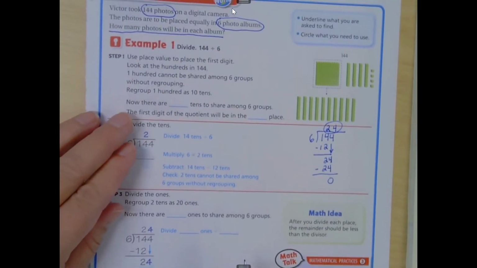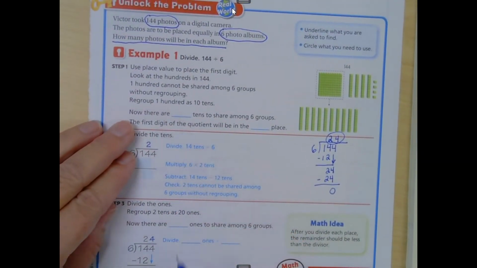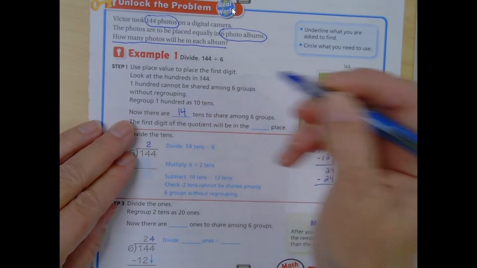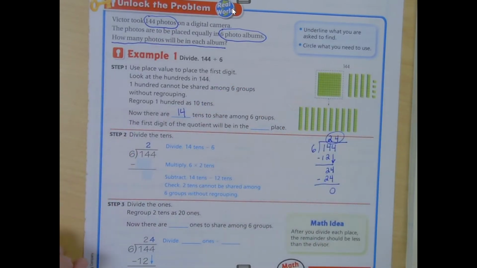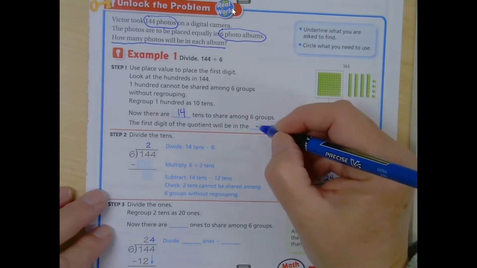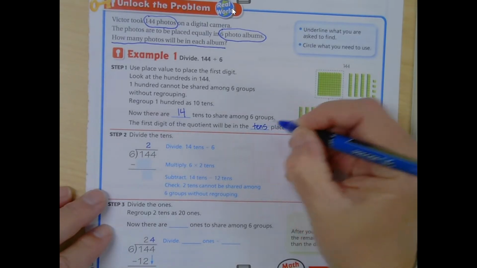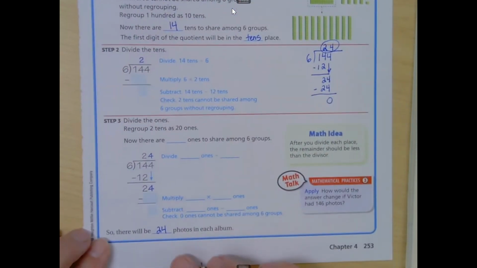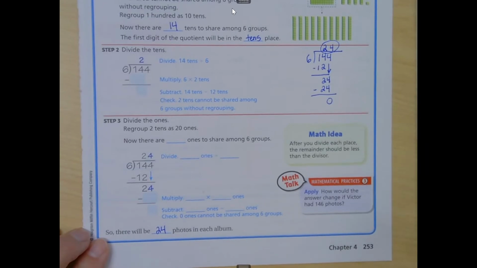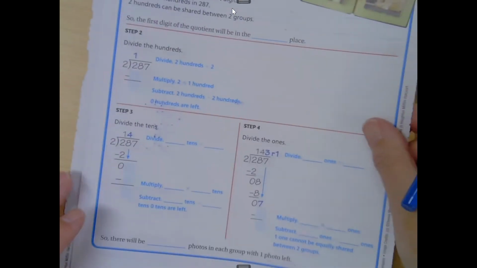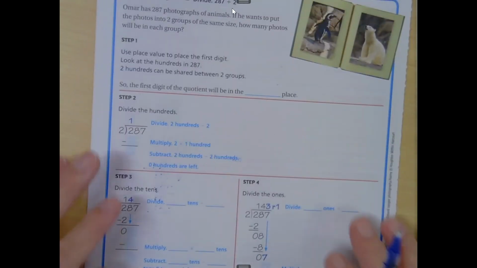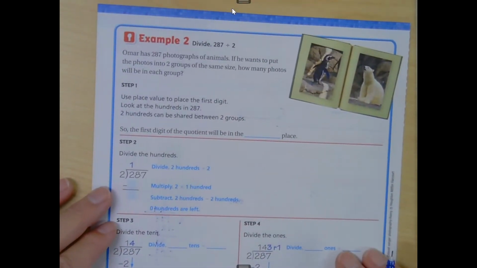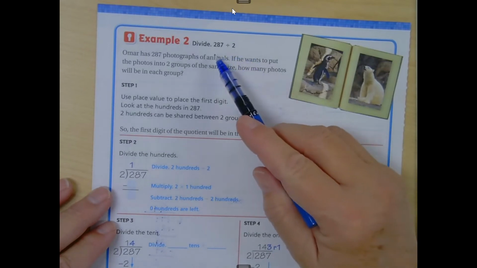Some of the answers that we need for up here, there are 14 tens to share among 6 groups. The first digit of the quotient will be in the tens place. Okay, we've already done the division here, and we have our answer down here. So we are done with page 253. So now we're going to turn the page and go to example 2.